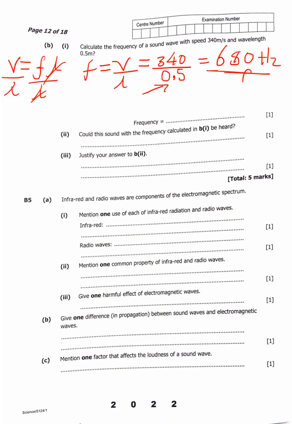Now, Roman number 2, could the sound with the frequency calculated in B1 be heard? Okay, let's look at the limits for a human. It's between 20 to 20,000. So we can see that 680 is within the range. So we can say yes.